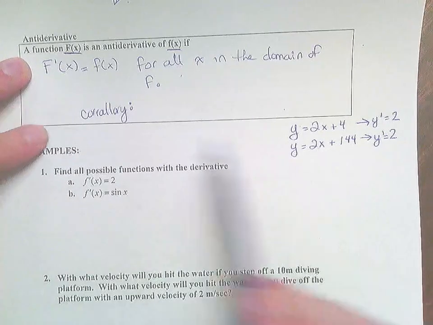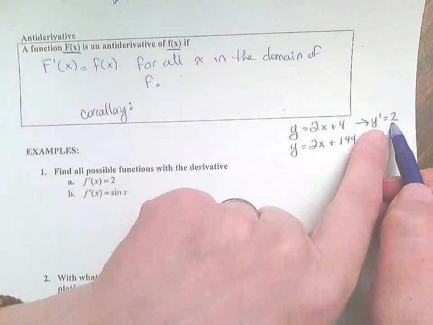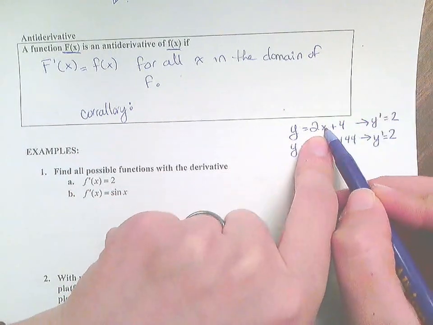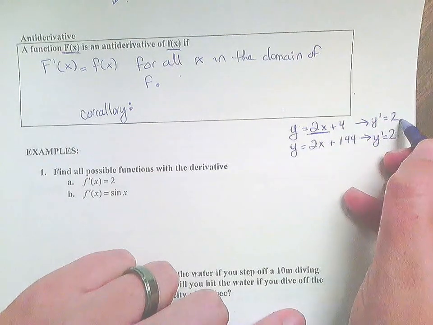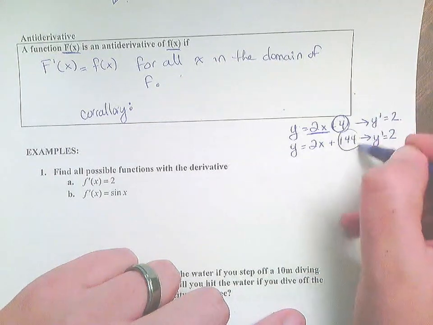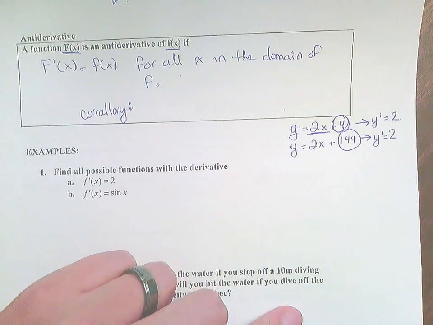So basically, what the corollary says is that if they tell you the derivative is 2 and you want to find the antiderivative, you know that one of them is going to be 2x because you're working backwards. The question is you will never know what this constant is, and if there is one. It could be 0, it could be 1, it could be -1, it could be whatever.